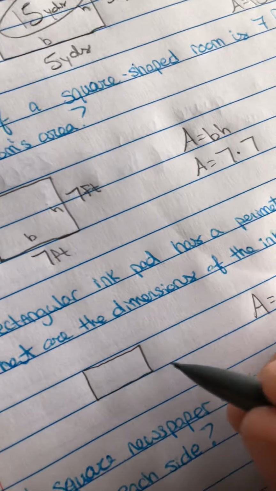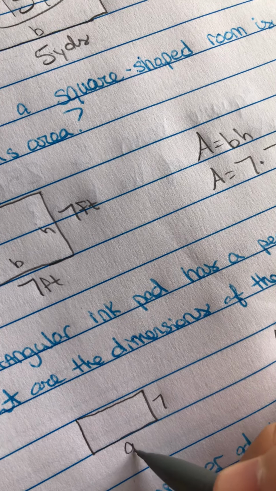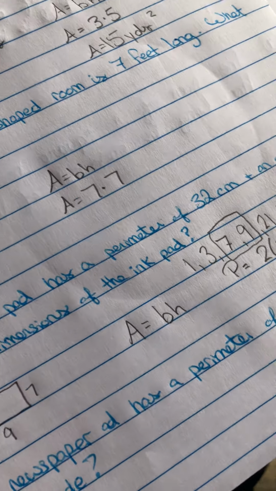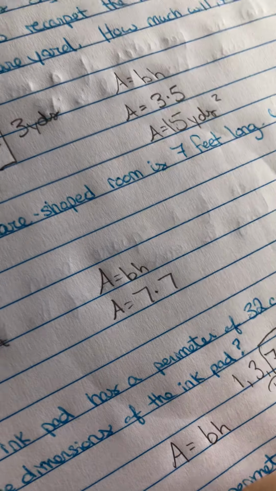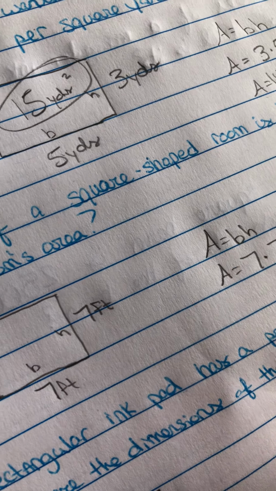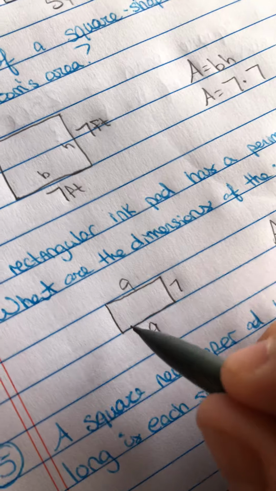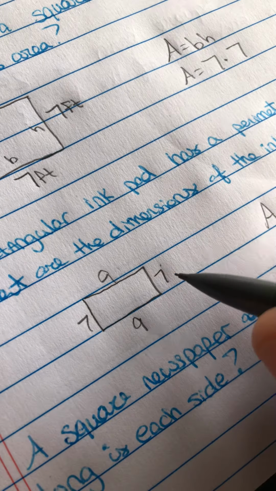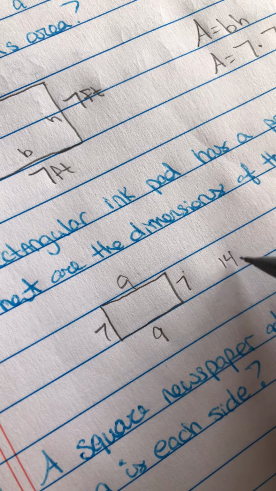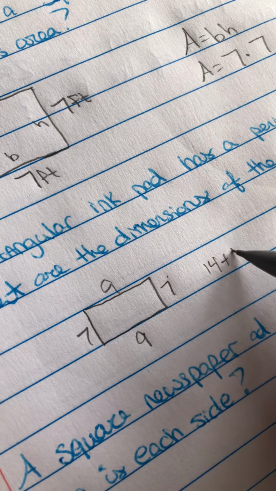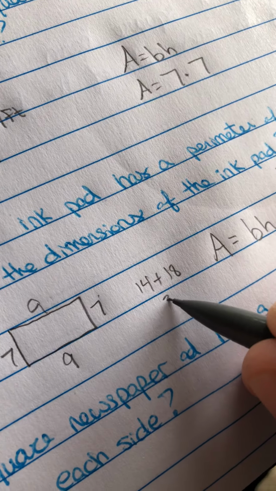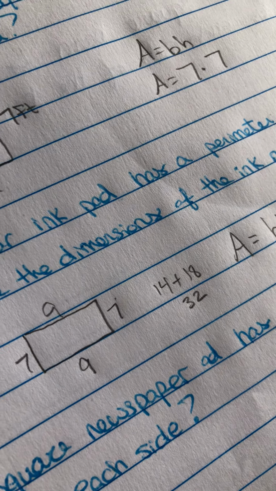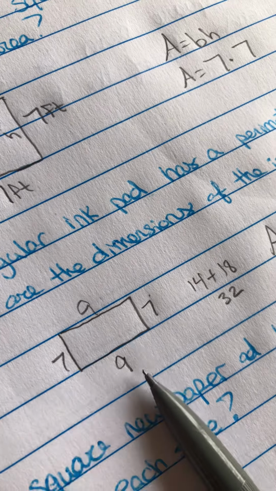So that means this side would be 7, this side would be 9. And by doing 7 plus 7, that gives you 14. And then 9 and 9 gives you 18. And eventually that will give you 32. So these two numbers are the two numbers you're going to plug in.